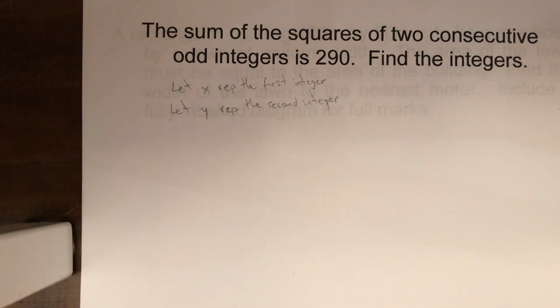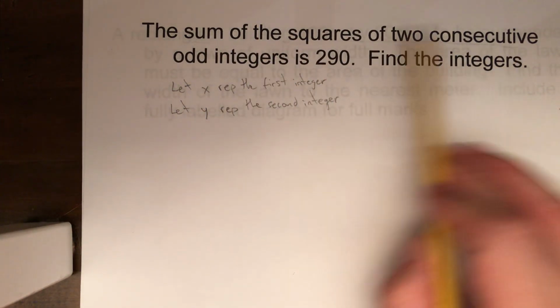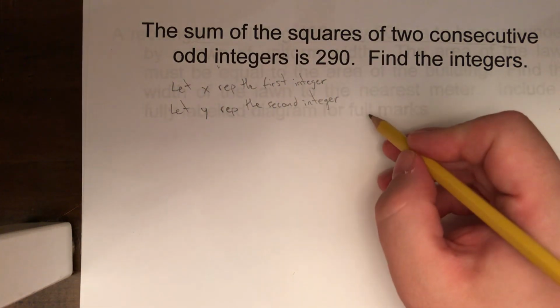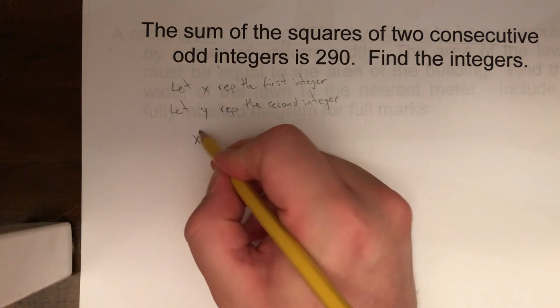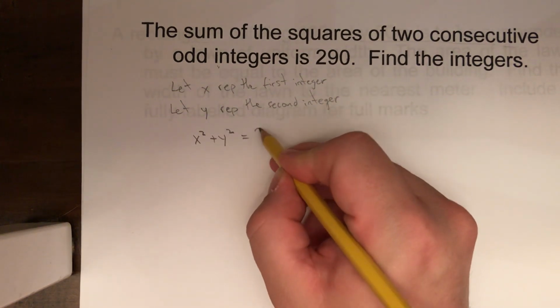From here, we want to try to create two equations whereby we can sub one into the other. One of the first things, it says the sum of the squares of two consecutive odd integers is 290. So from that, we can create x squared plus y squared is equal to 290.